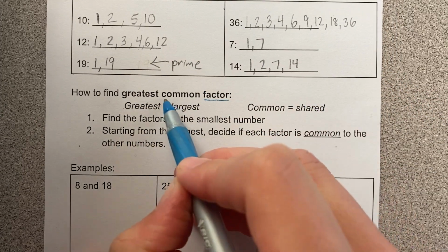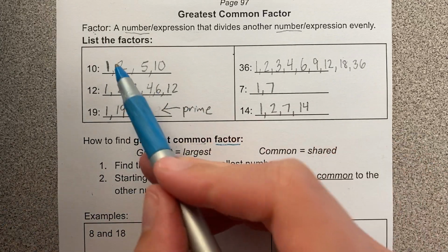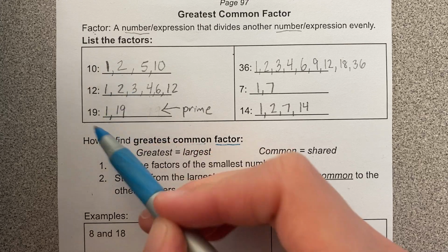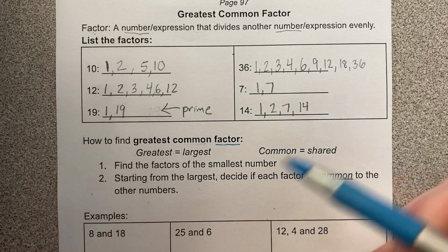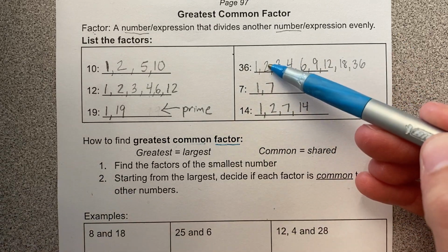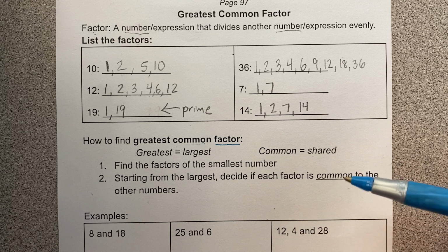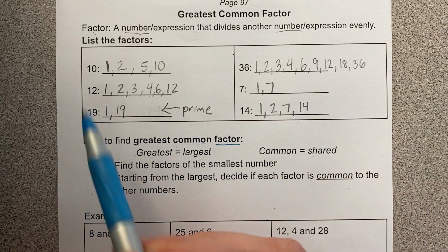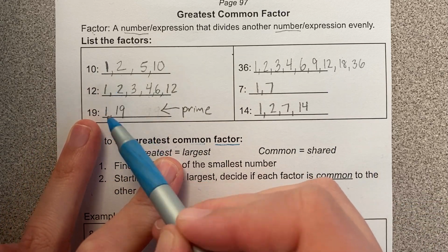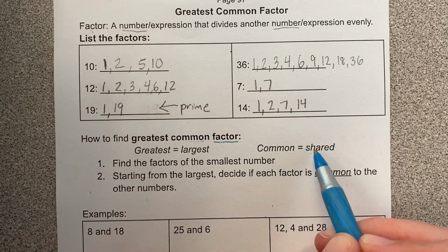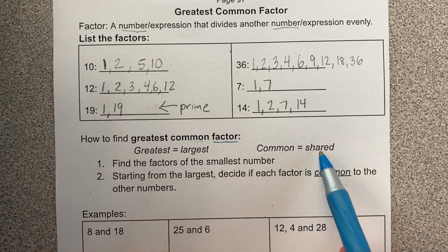Now, common means shared. Okay, so for example, 1 is a common factor in all 3 of these numbers. 2 is a common factor in 10 and 12, right? Over here, I could say 2 is a common factor in 36 and 14, right? Or I could observe that in 19 and 12, the only common factor is 1, right? So that's what common means. Common means that both of the numbers share that in common, it is shared, okay?